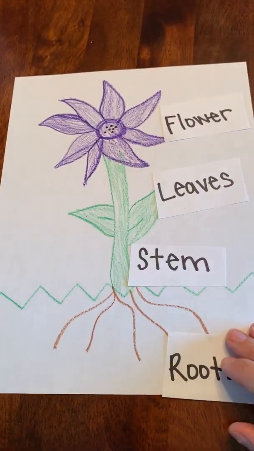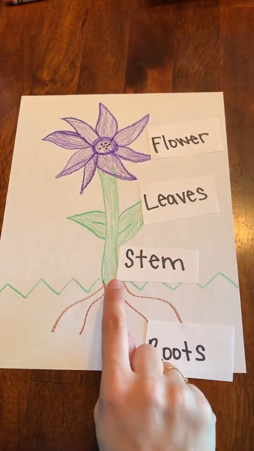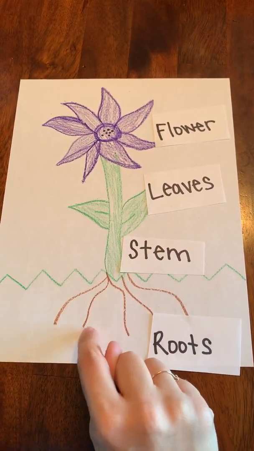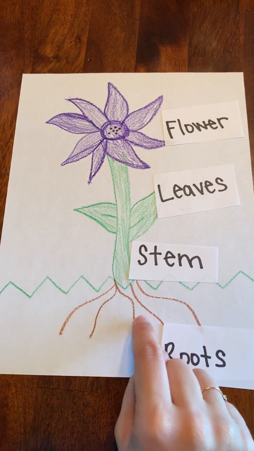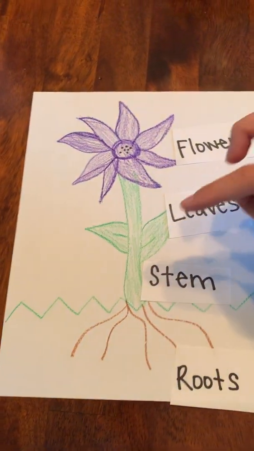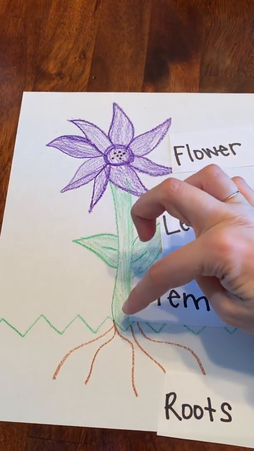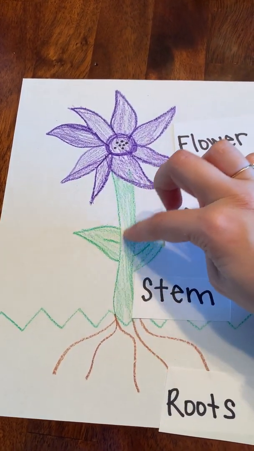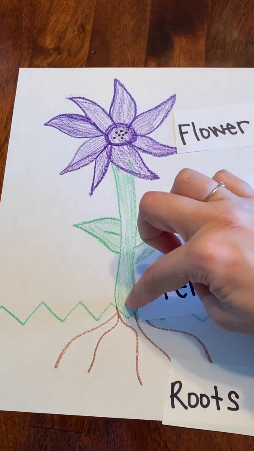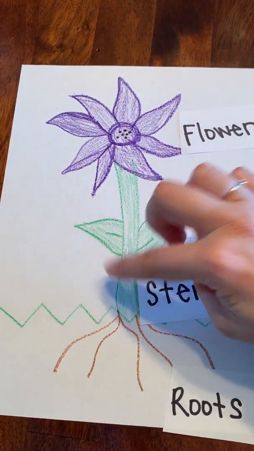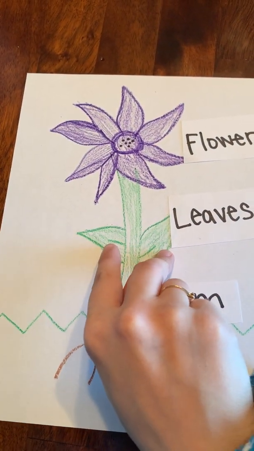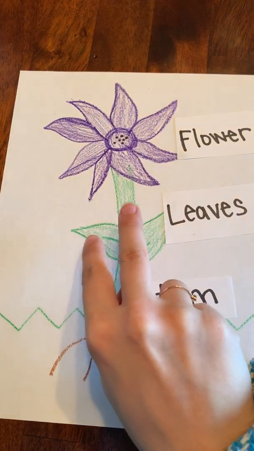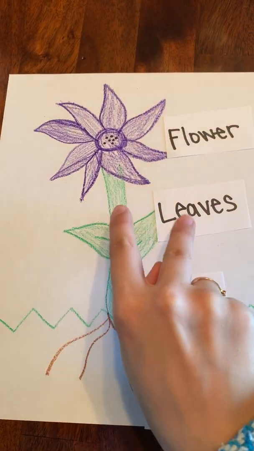So there's 4 parts, like I told you. We have, what are these? The brown squigglies. The roots. Good job. They're providing nutrients from the soil. And then this long, skinny green is the stem. Awesome. And the 2 on the side are the leaves.